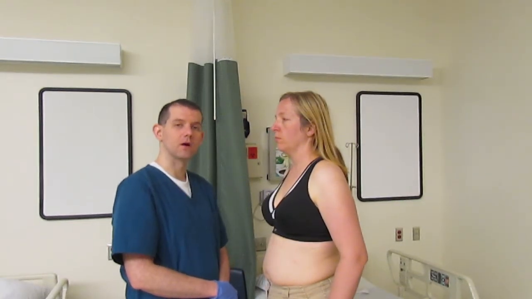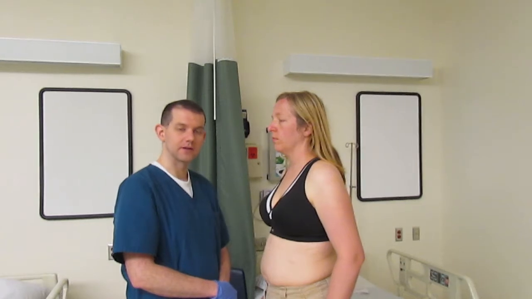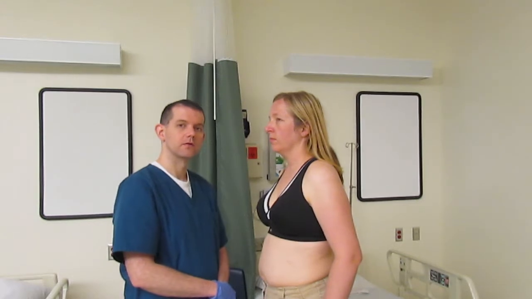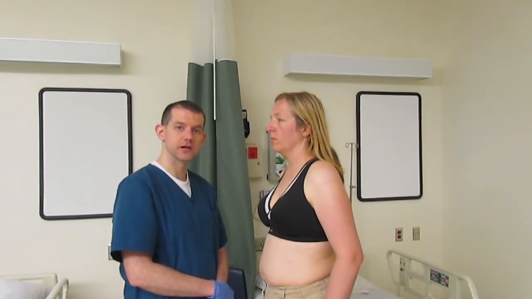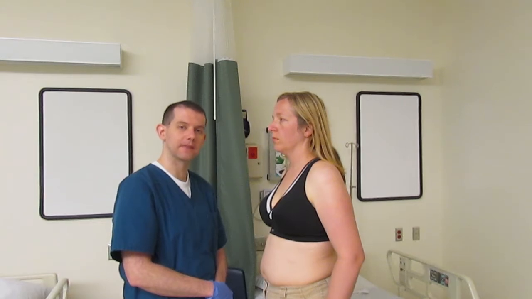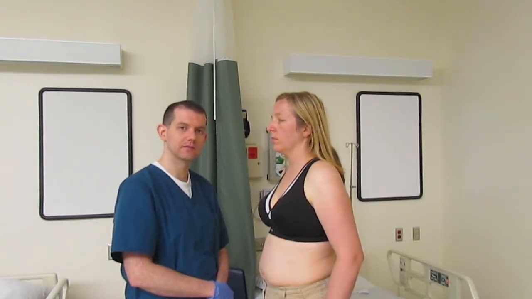In testing for tactile fremitus, you're looking for vibrations as the patient speaks. These vibrations are most clearly felt near the top of the chest and typically absent at the bottom of the chest, which is exactly what we found in Lorianne's case.